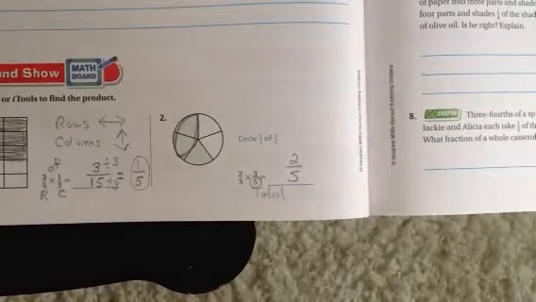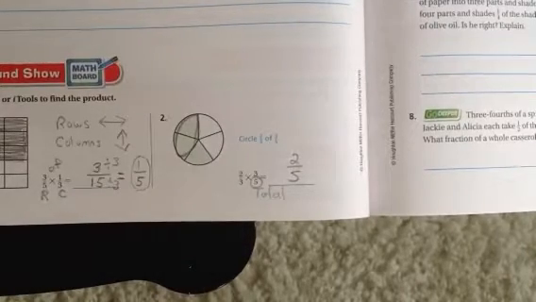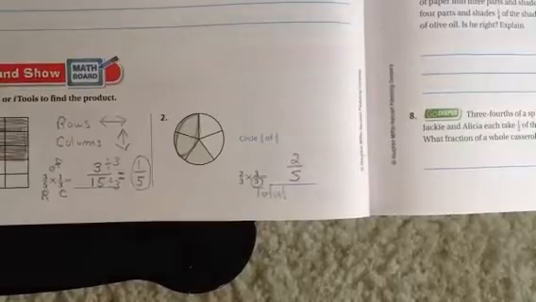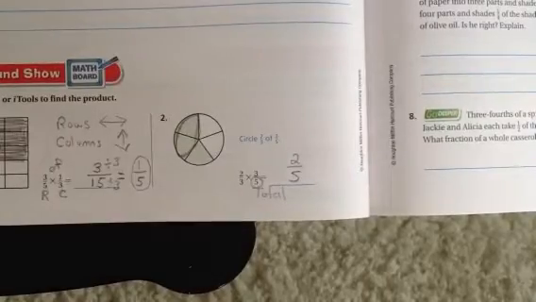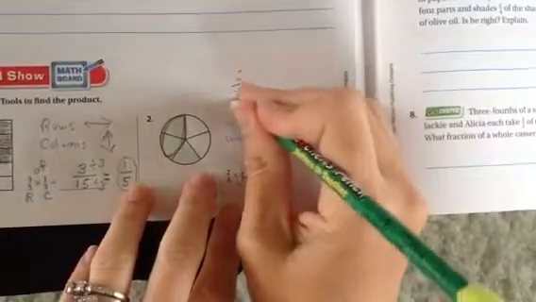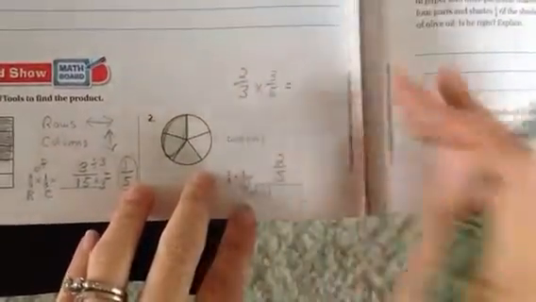And again, this is a strategy that you can use. Okay? I'm going to show you the multiplication in tomorrow's lesson, how to multiply. This is just showing you visually what you're doing. What would this look like if we were to take 2/3 times 3/5? We would do the same as we did in lesson 7.3.